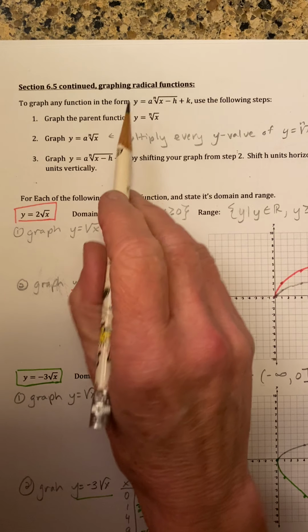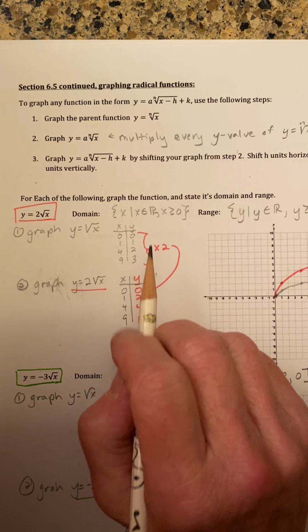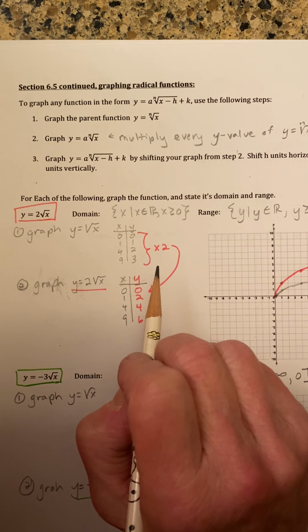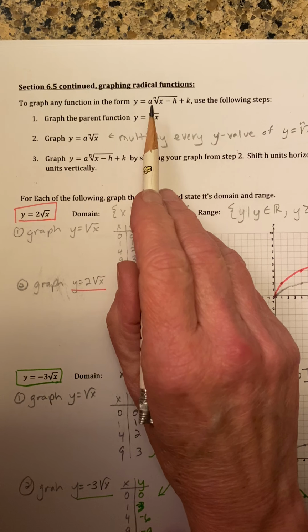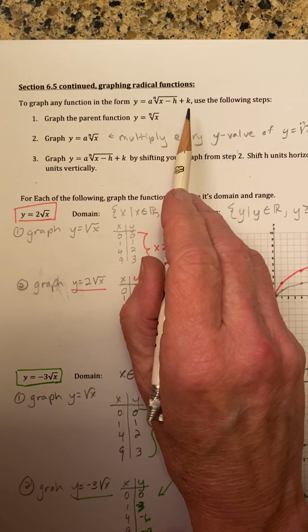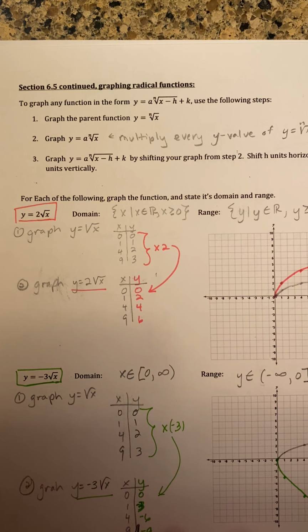A radical function is a function that is basically taking an nth root of an expression involving x. It could be as simple as this one right here or complicated like this one up here. So we're going to work on graphing the more complicated ones today and writing their domains and ranges.